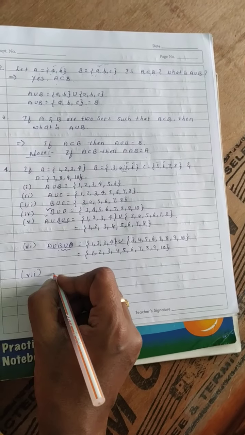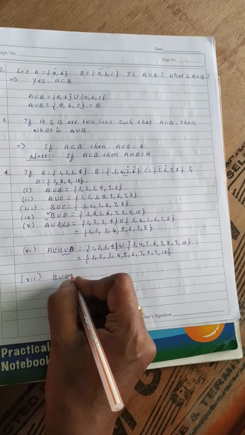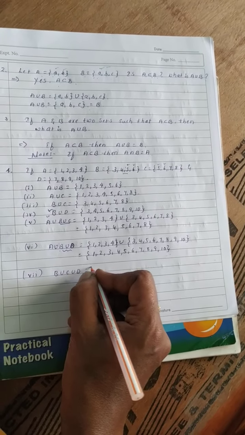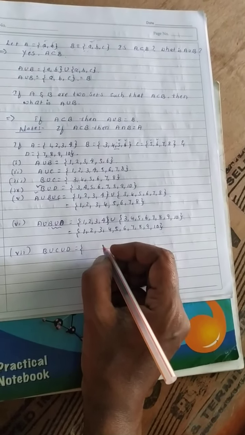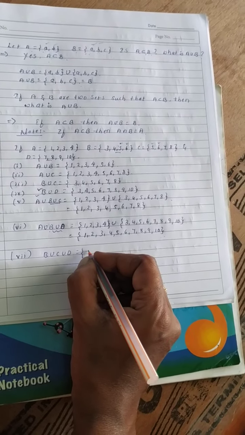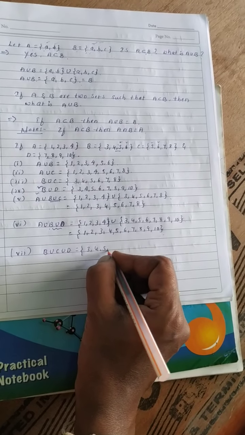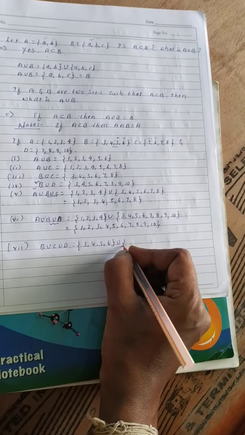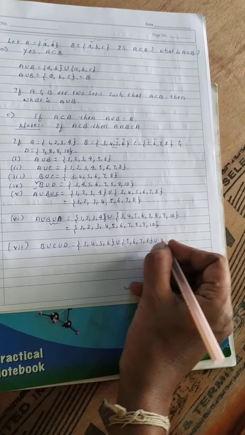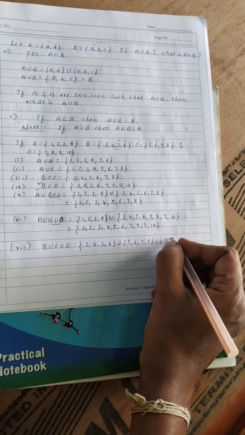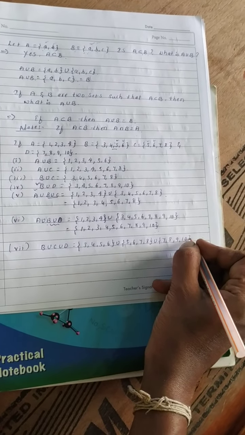And the last is B union C union D. So what I'll do is write all the three sets. B is 3, 4, 5, 6 union 5, 6, 7, 8 union 7, 8, 9, 10.